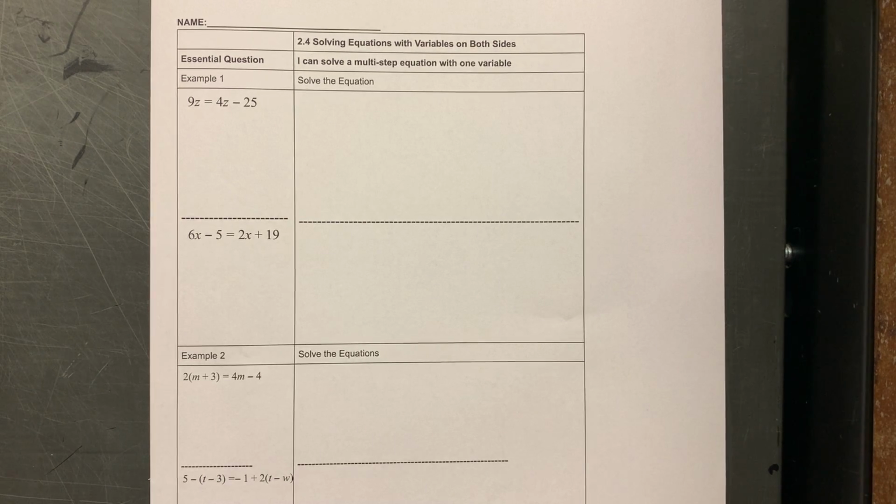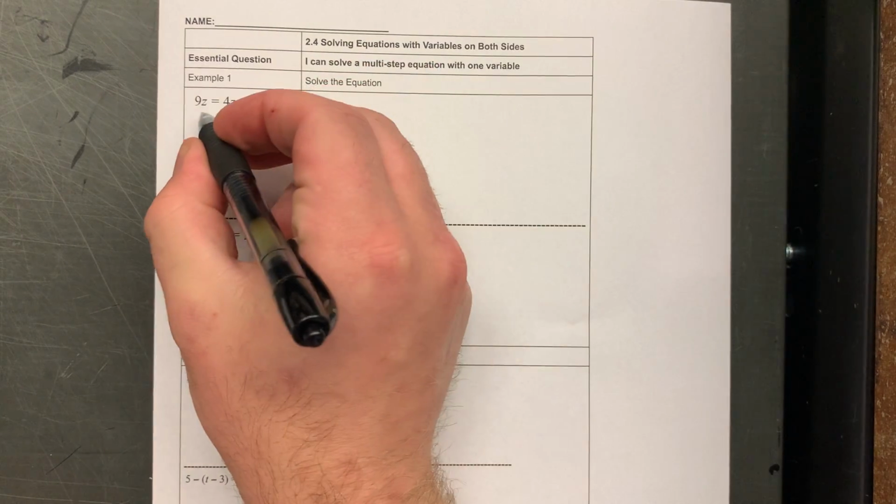Now you're going to use a lot of the same concepts that we used from 2.1 all the way through 2.3. So some of these problems are going to seem similar or the same, except for the fact that we have variables on both sides, hence the title of our section. Our essential question is: I can solve multi-step equations with one variable. So let's look at equation number 1, or example 1.